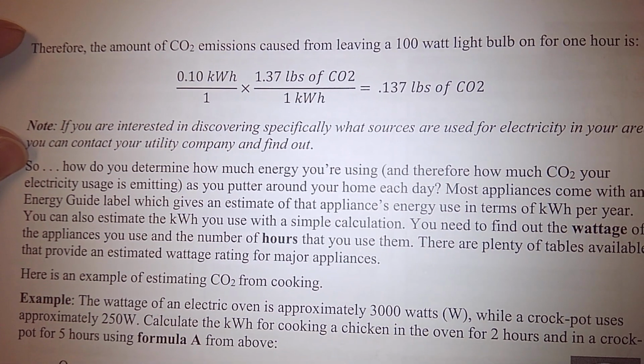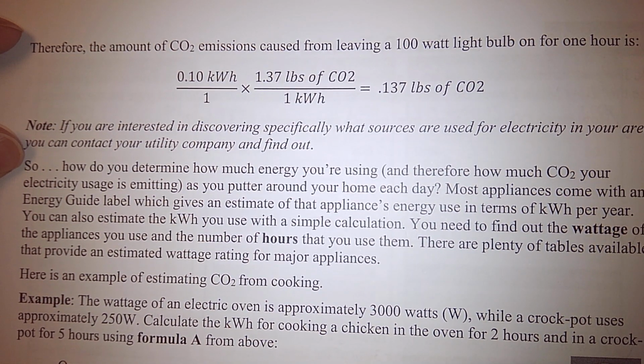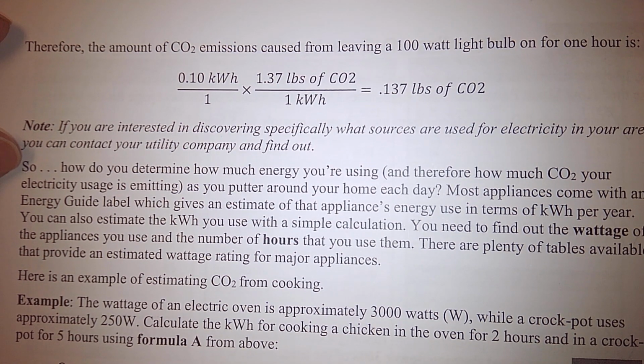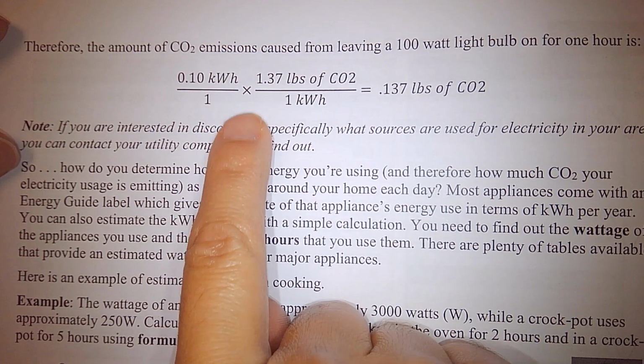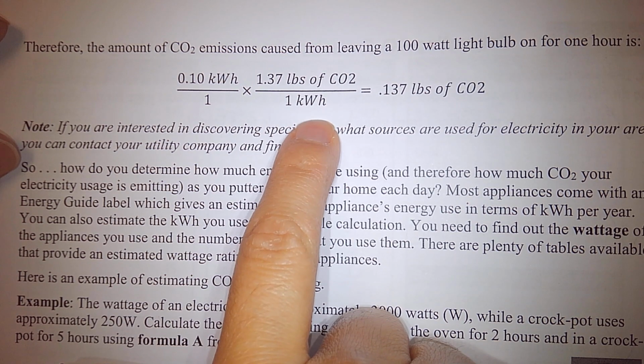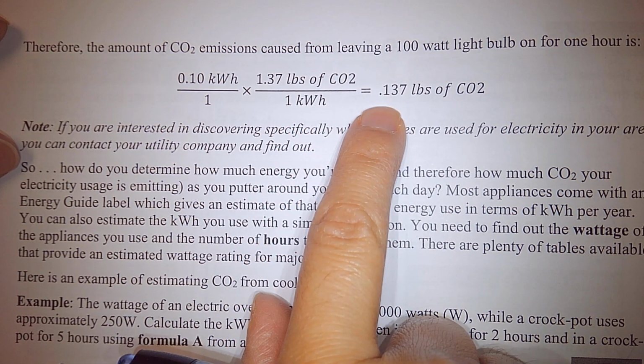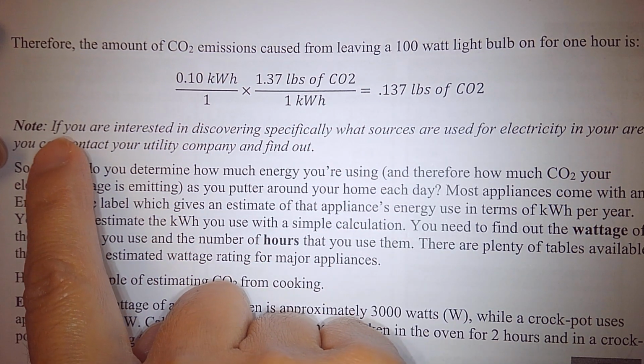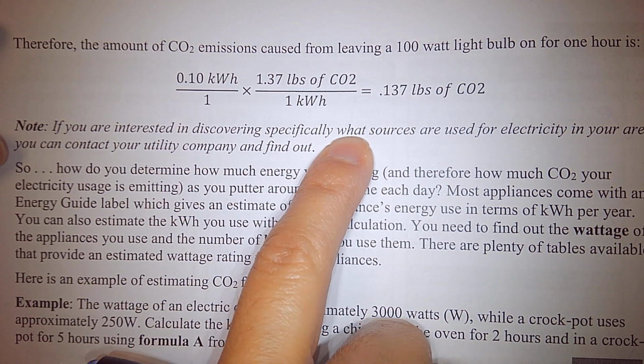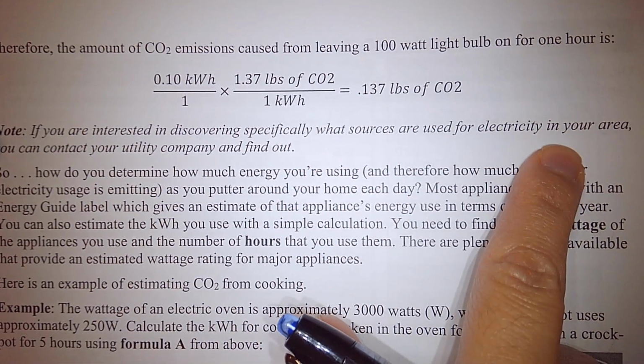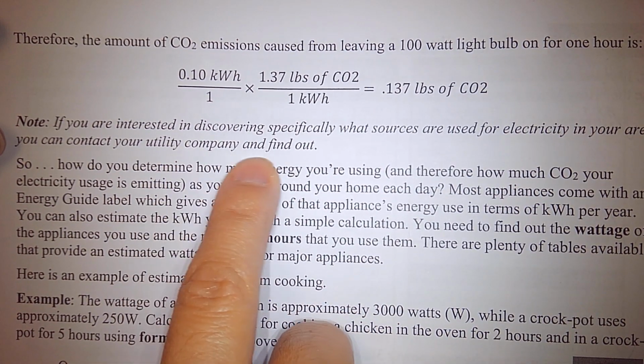Therefore, the amount of CO2 emissions caused by leaving a 100-watt light bulb on for 1 hour is 0.10 kWh over 1 times 1.37 pounds of CO2 over 1 equals 0.137 pounds of CO2. Note: if you're interested in discovering the specific sources used for electricity in your area, you can contact your utility company and find out.